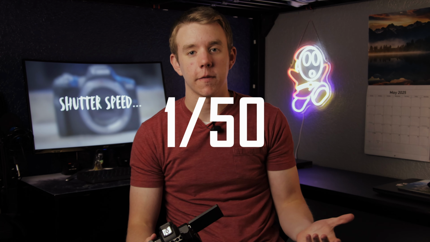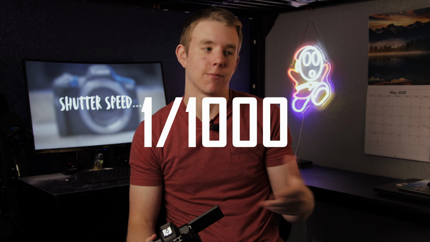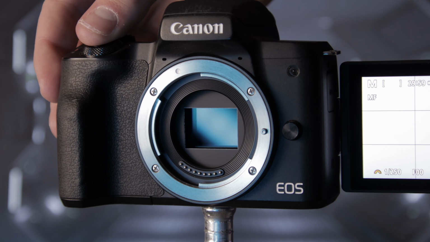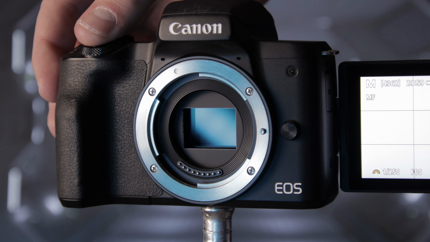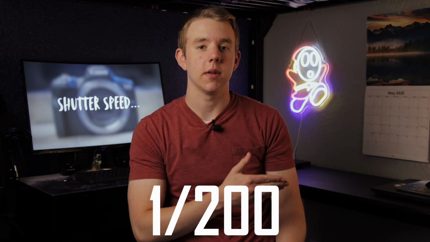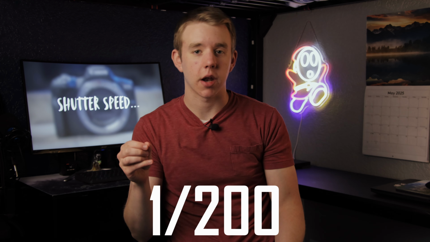When you're looking at the shutter speed on the camera, it's going to come across looking something like this. Maybe 1/50, 1/200, 1/1000. It can vary a lot. But really, all this means is how long your camera sensor is exposed to light. For example, if you chose the shutter speed 1/50, that means your camera sensor is exposed to light for exactly 1/50th of a second. Now say you were to do something like 1/200. That means that your camera sensor is only capturing light for 1/200th of a second.